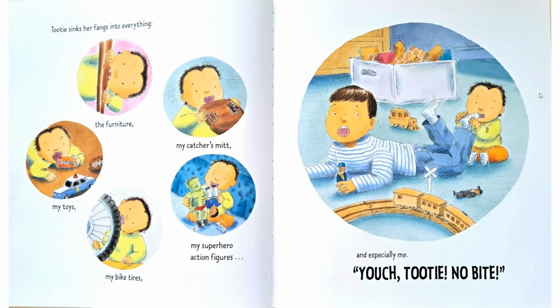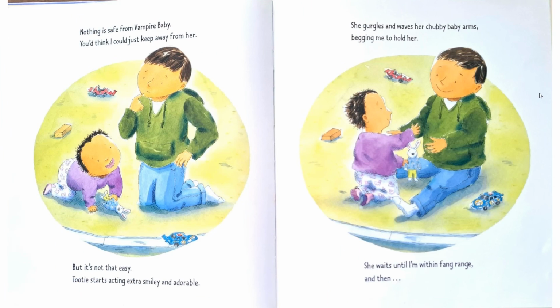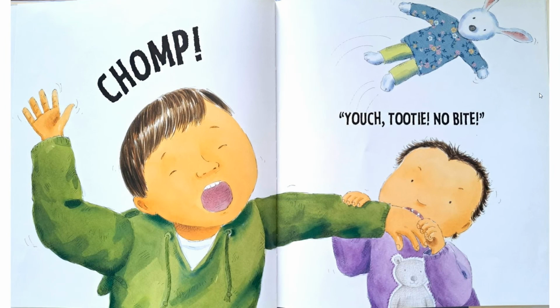Youch, Tootie! No bite! Nothing is safe from Vampire Baby. You'd think I could just keep away from her, but it's not that easy. Tootie starts acting extra smiley and adorable. She gurgles and waves her chubby baby arms, begging me to hold her. She waits until I'm within fang range, and then... chomp! Youch, Tootie! No bite!